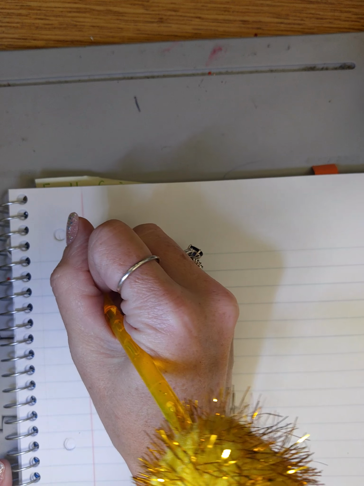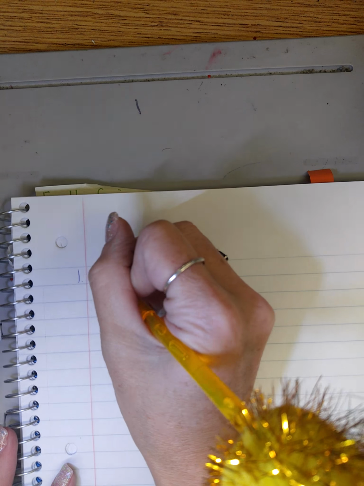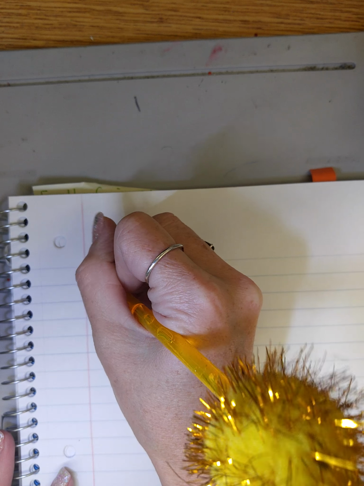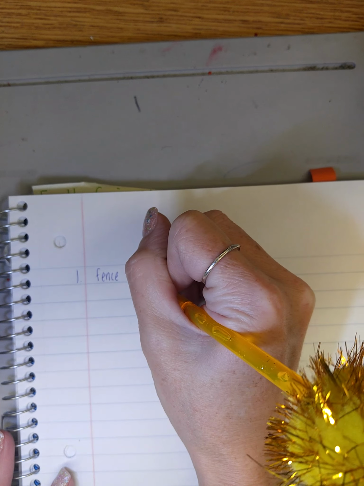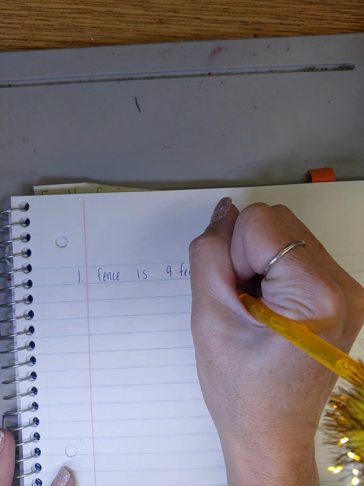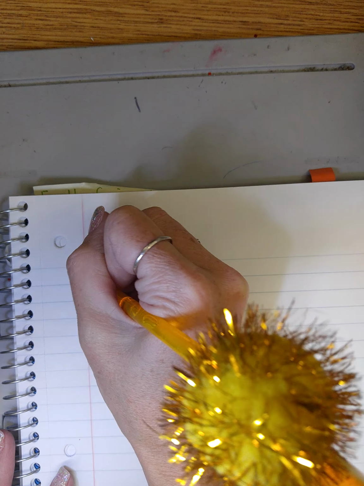So the first problem that we had on the test was we had to convert from feet to inches. So for example, the fence is 9 feet tall. How tall is that in inches? So this is what I know. This is what I'm asking. How tall in inches?